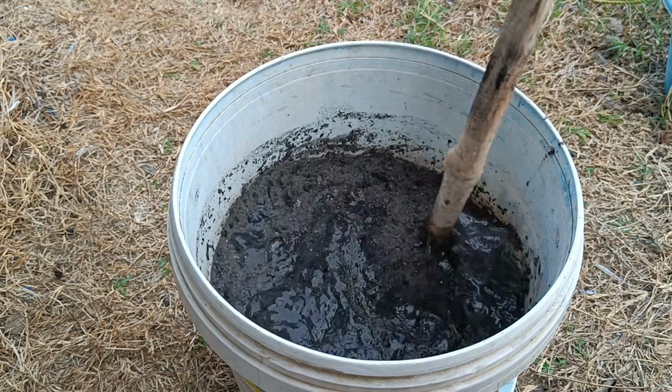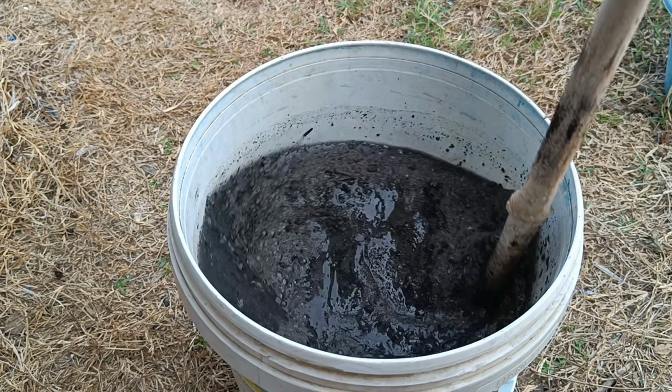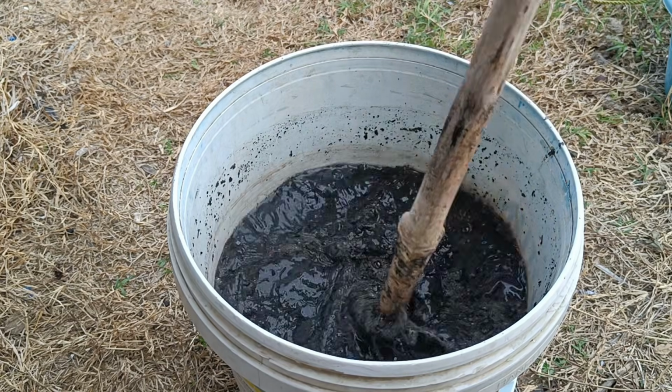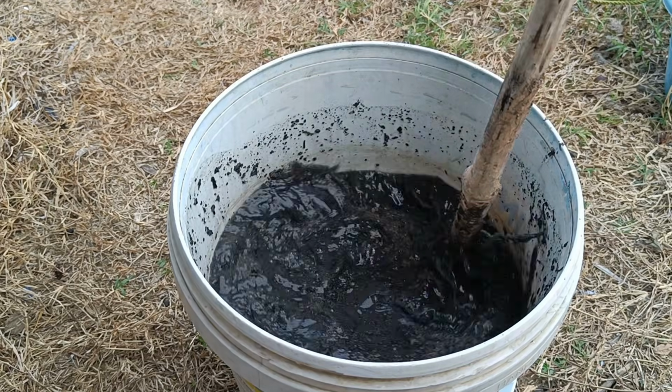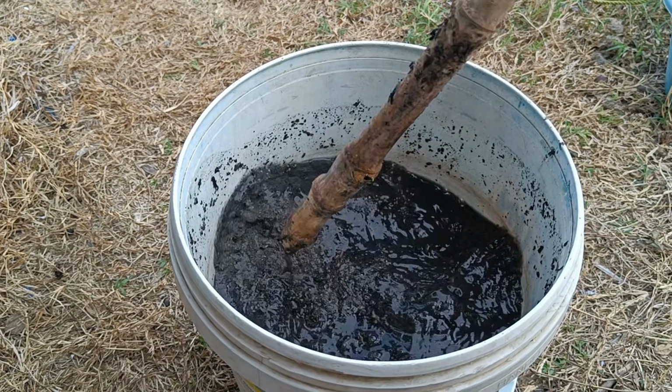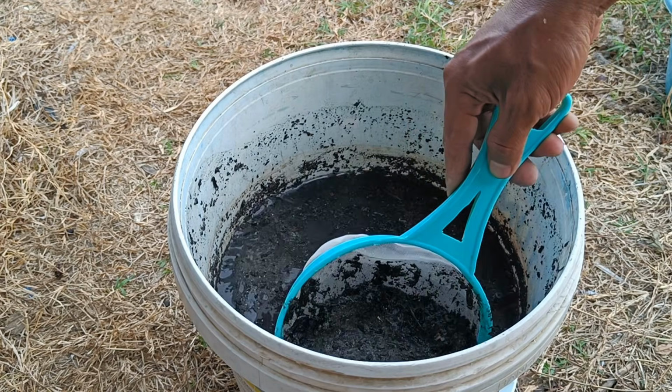Some of the benefits of liquid organic fertilizer in more detail. Benefits for plants. Nutrient supply. Liquid organic fertilizer (POC) contains macro and micronutrients that plants need for growth. Enhances growth. Liquid organic fertilizer (POC) can stimulate the growth of roots, stems, leaves, flowers, and fruit.